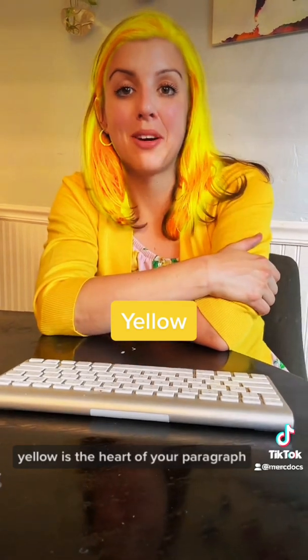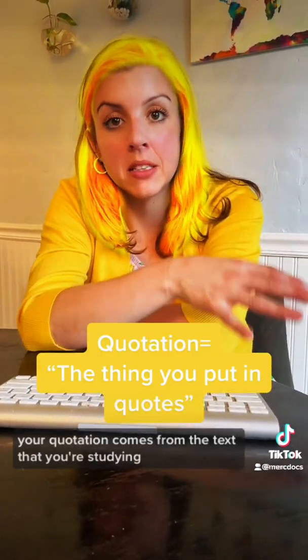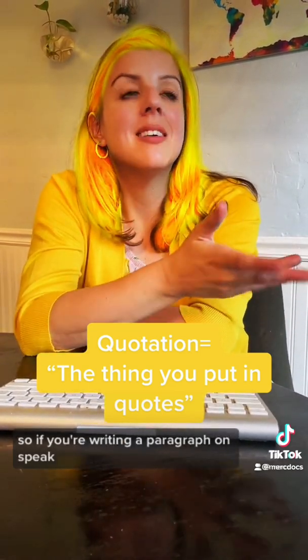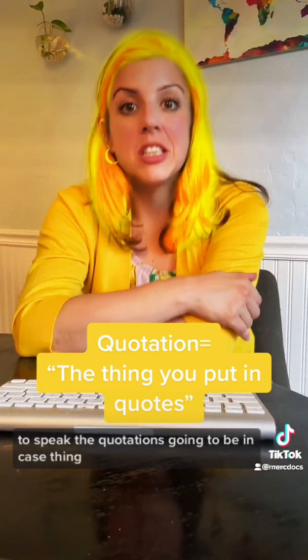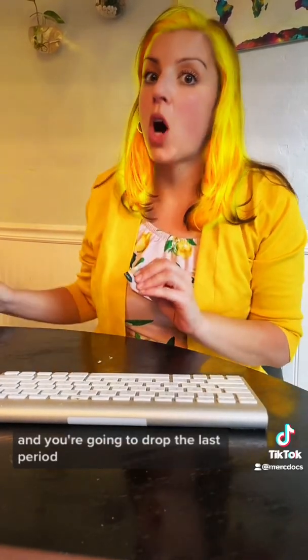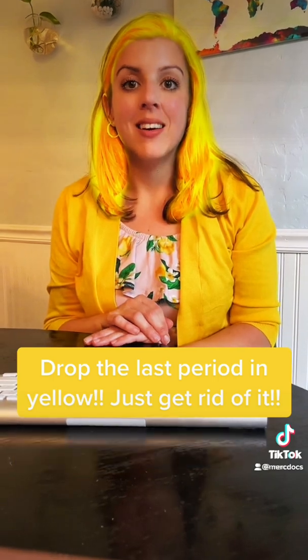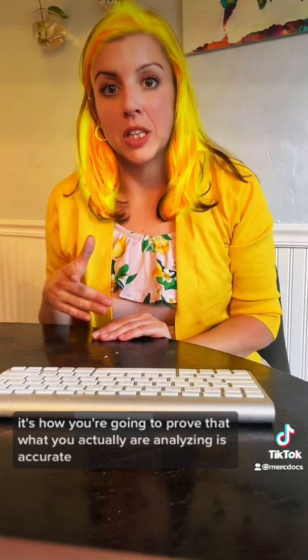Yellow is the heart of your paragraph. Yellow is your quotation. Your quotation comes from the text that you're studying. So if you're writing a paragraph on Speak, then your quotation is going to come from the text Speak. Your quotation is going to be encased in quotation marks, and you're going to drop the last period because that's going to actually go after your green. Your yellow is the heart of your paragraph. It's your textual evidence. It's how you're going to prove that what you actually are analyzing is accurate based on the text.